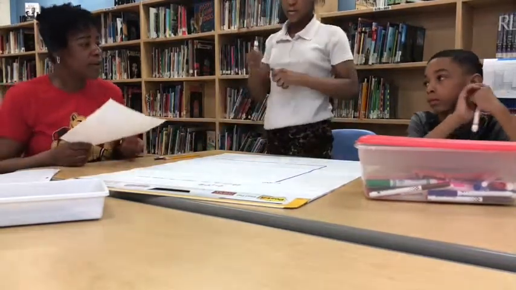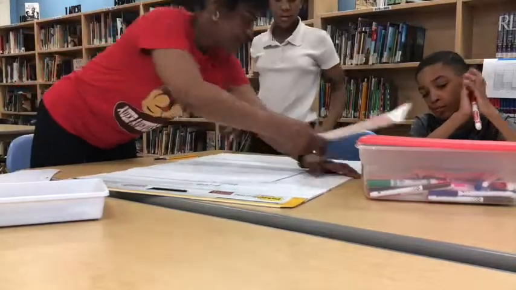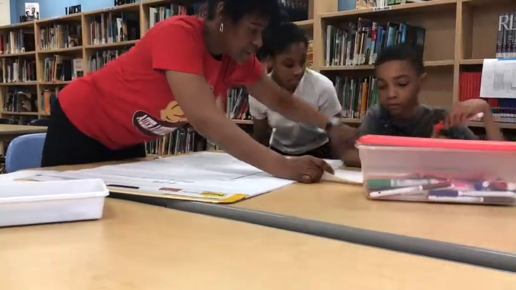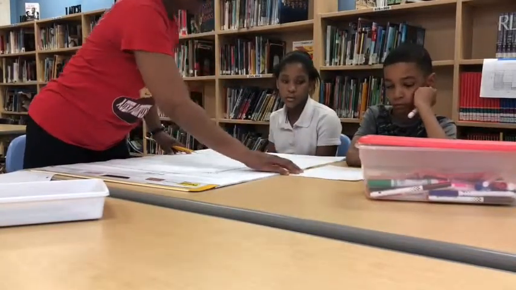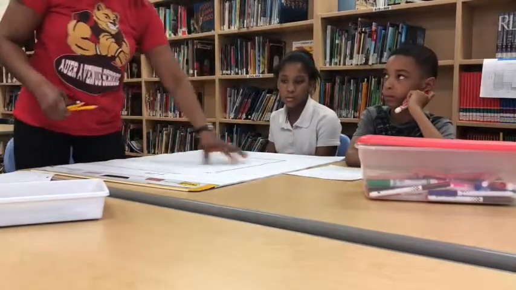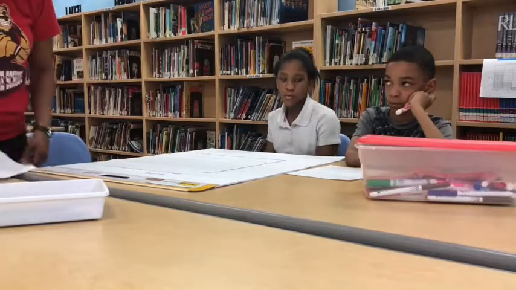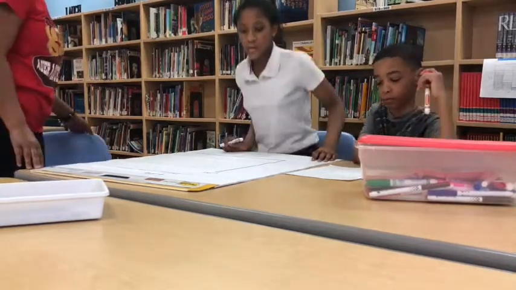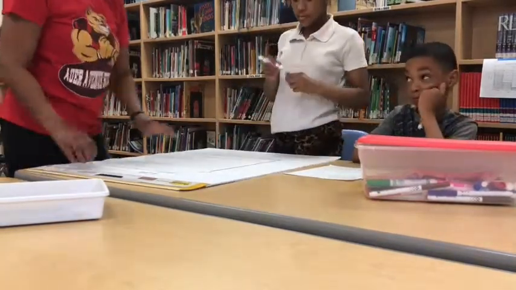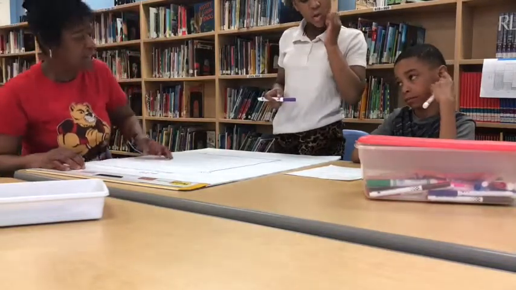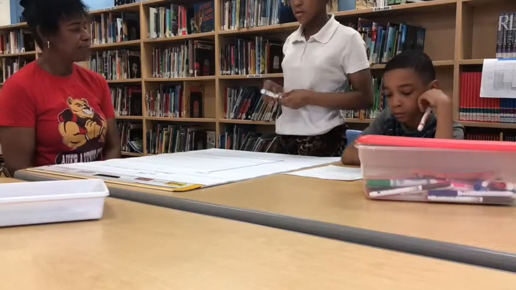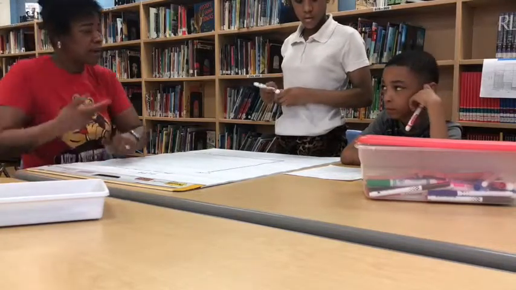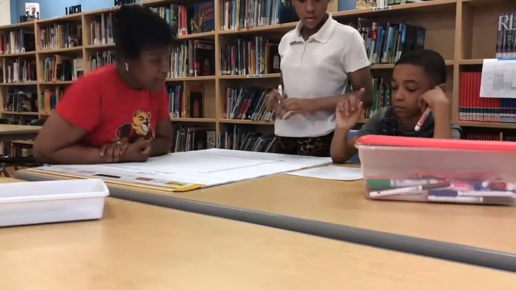So, Kim, you need to let her know how many marks, how to number the paper. How should you number your graph? So you did your tally marks. What's the highest amount of tally marks that you have? 10. Count them up again in each category.